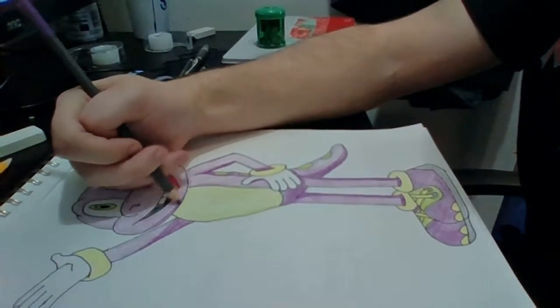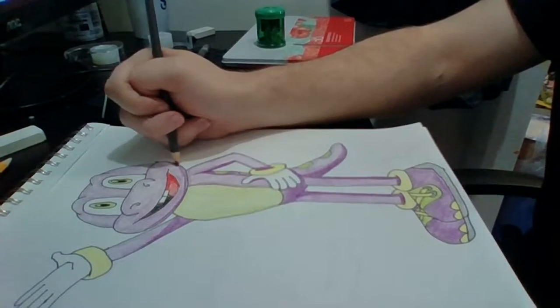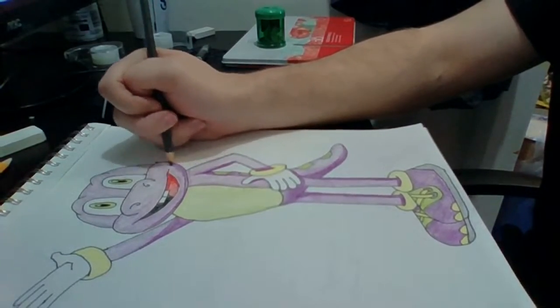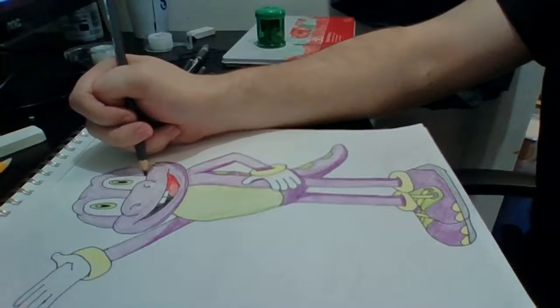Barney, the dinosaur. I'm not the best at shading and I always forget where the sunlight comes in. Hopefully this will be okay.